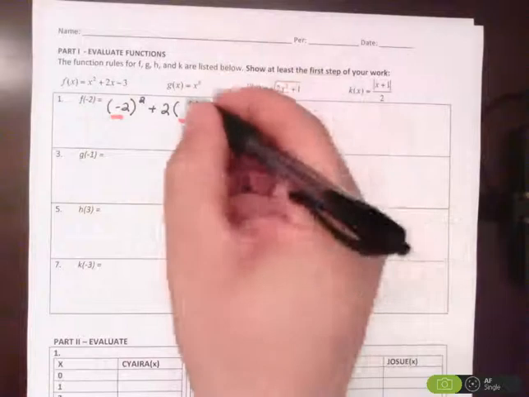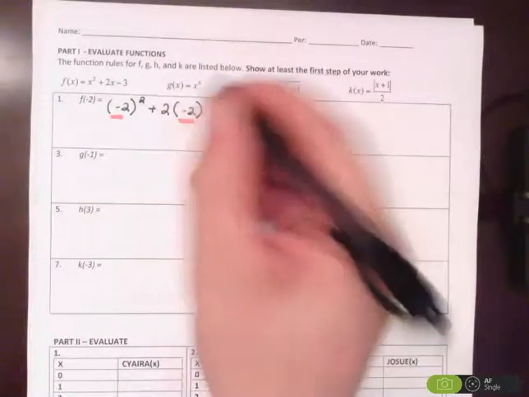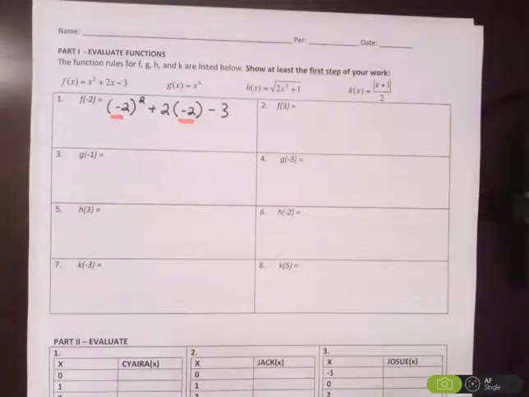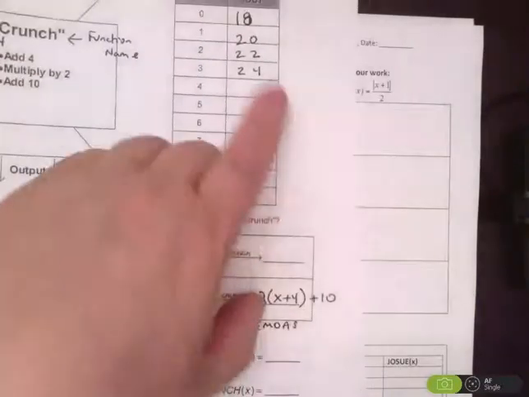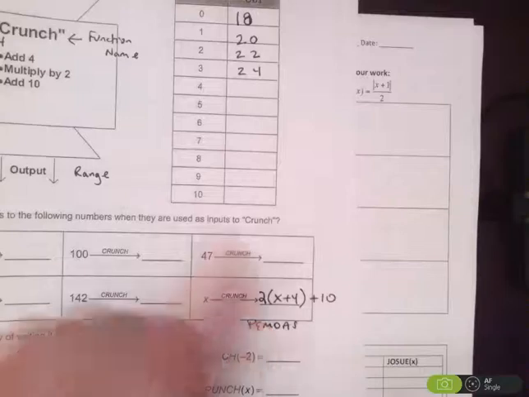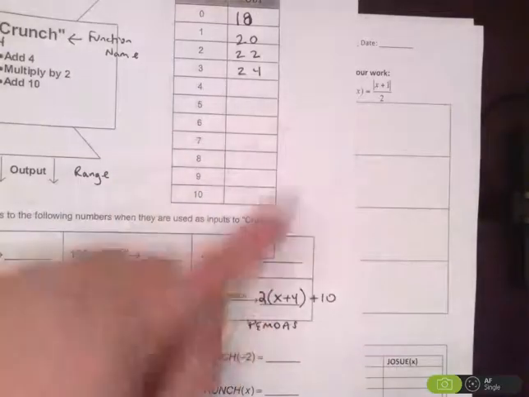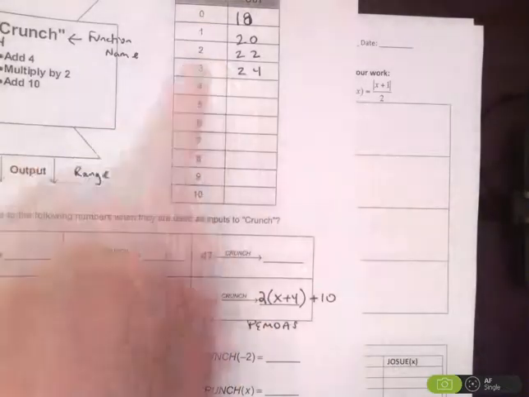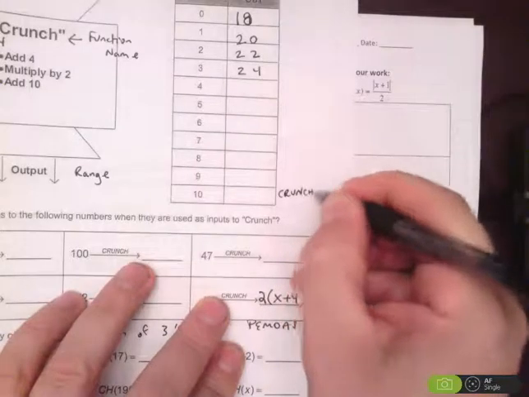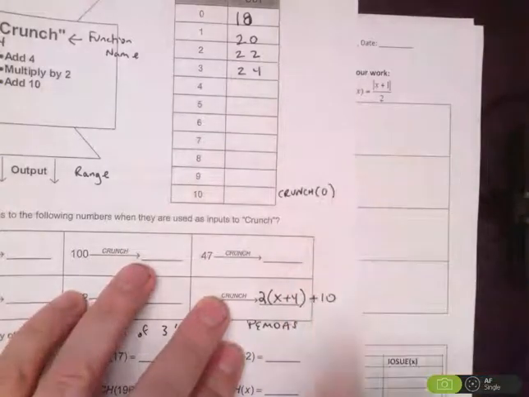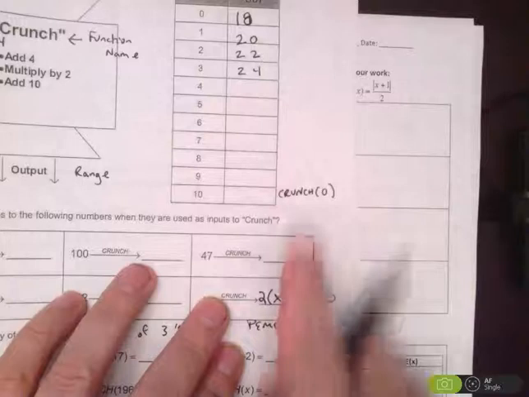it's the same idea. We could have done the same thing with crunch. If I put the 0 into this formula, I'm still going to get the same output. So if I said crunch of 0, what am I saying? I'm saying I'm going to take the 0 and dump it in here.